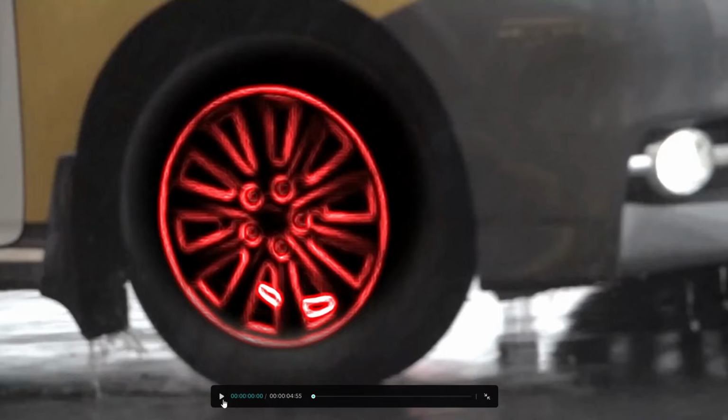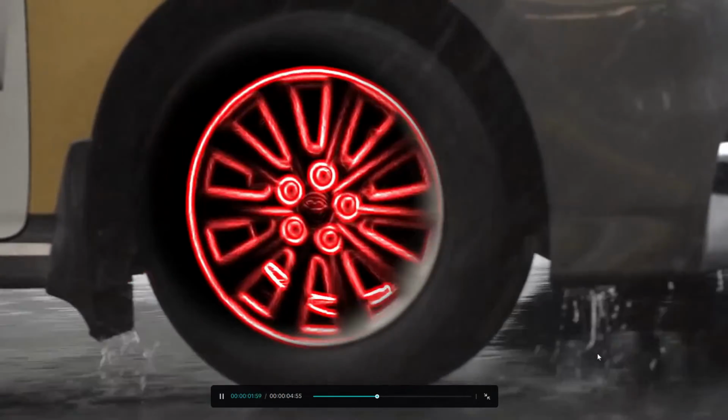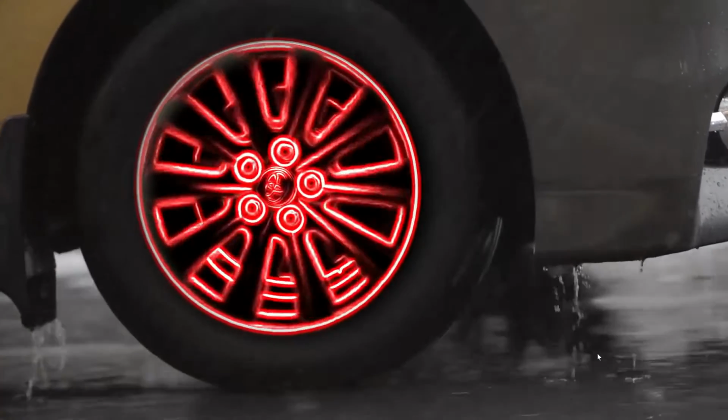Hi everyone, if you are interested to learn how to apply rim glow effect in CapCut, then keep watching.